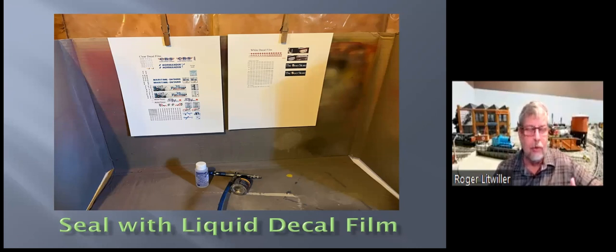And this is where those non-usable printed sections come in. After I spray a coat and it's had time to dry, I will dab a little bit of micro set, decal set, onto those non-printed areas. And if the ink runs, I know I need to add additional coats.